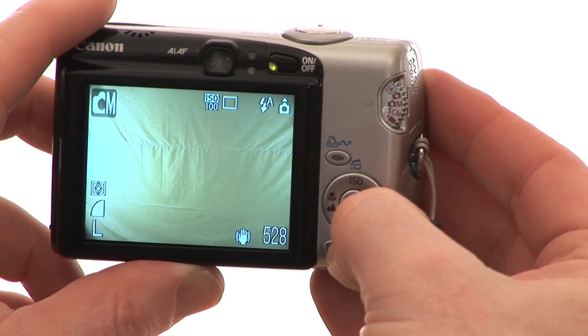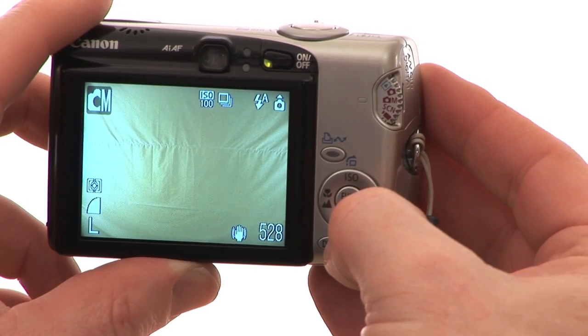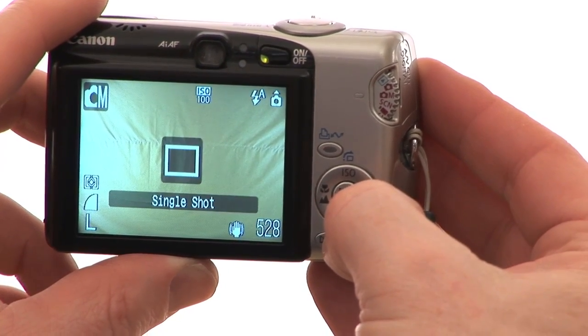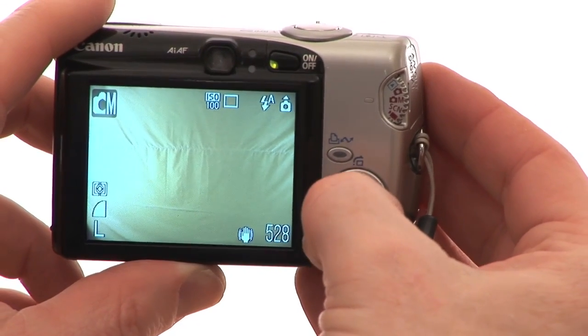Then we have the drive mode at the bottom. So we have continuous, where you hold the button down, it will take a series of pictures. We have a self timer setting and single shot. So single shot again is the default.